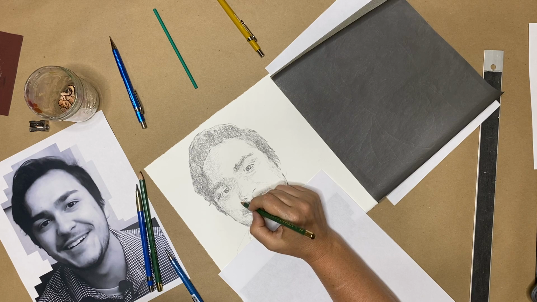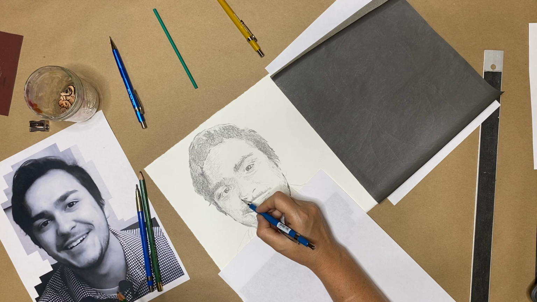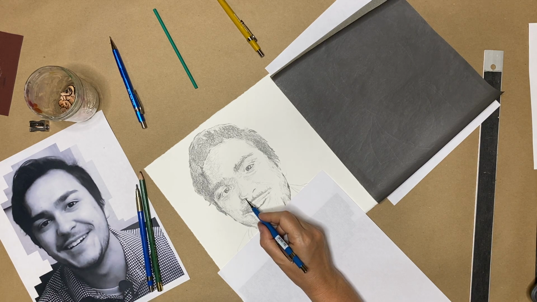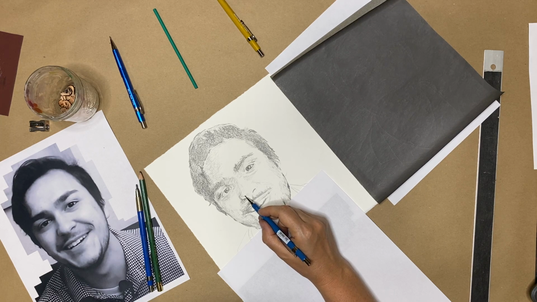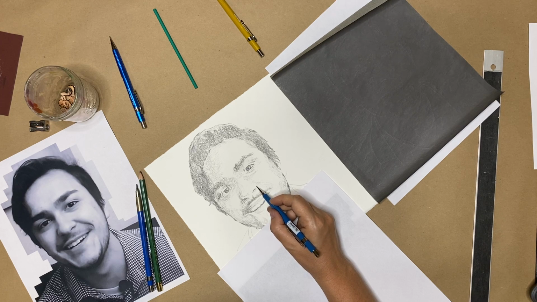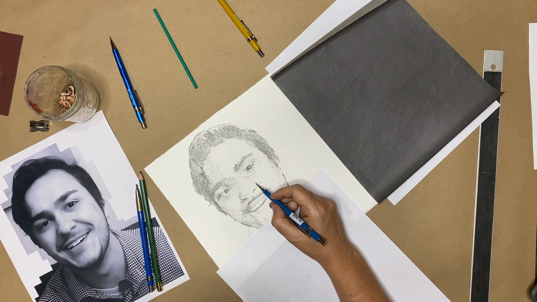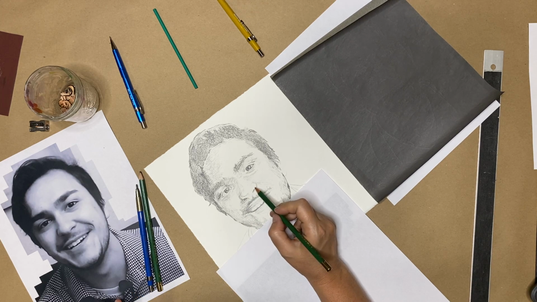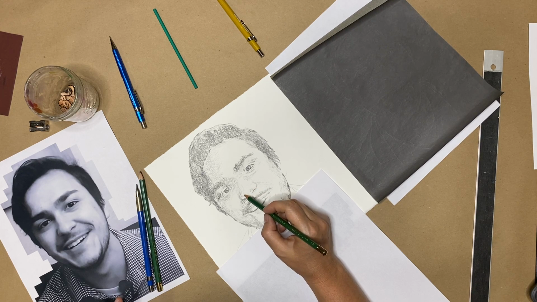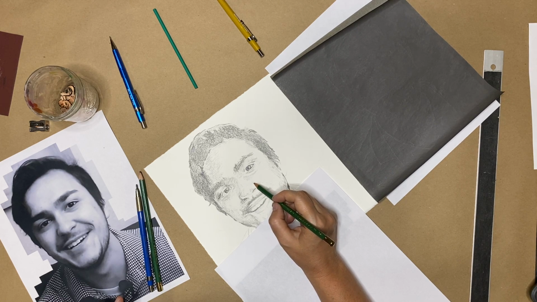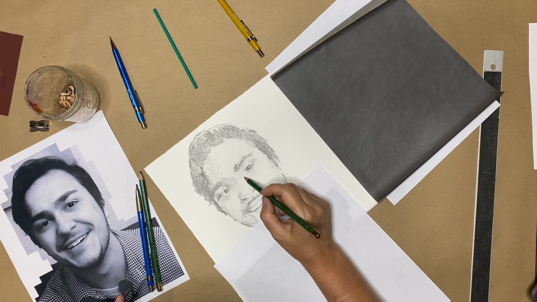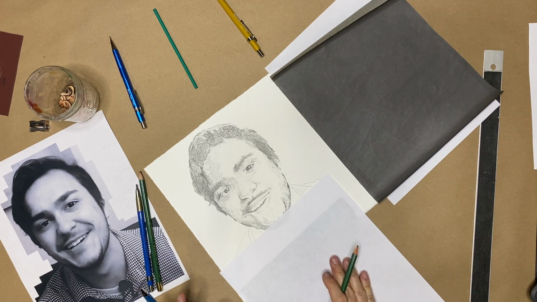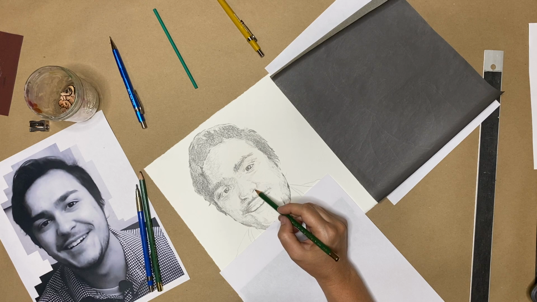I'm going to go in with a number 7 mechanical and try to sharpen that a little bit. So it's that really like slow buildup of the material. Back to the 2. Just removing a little. Like I said, I kind of want it to be a paler value drawing.